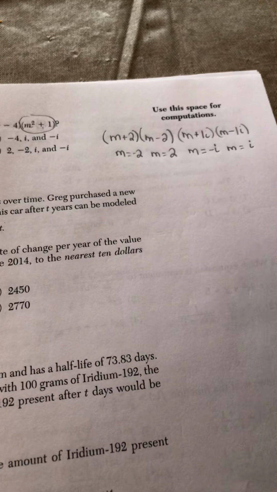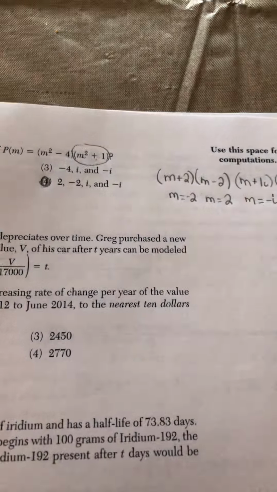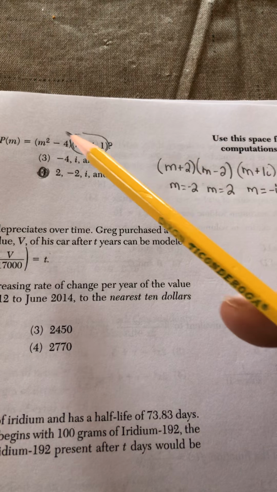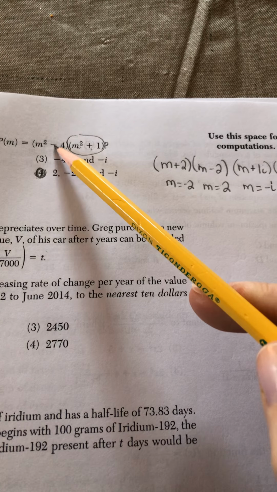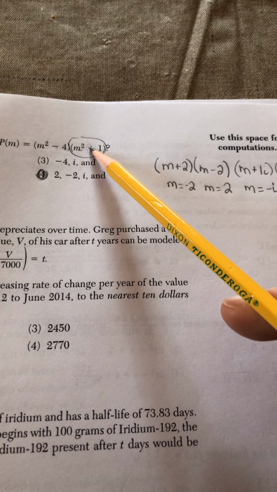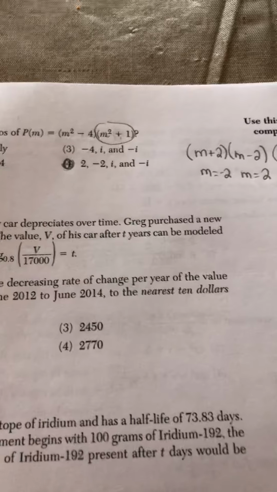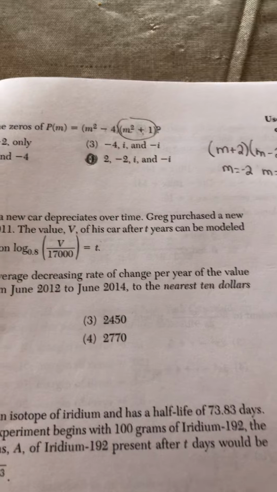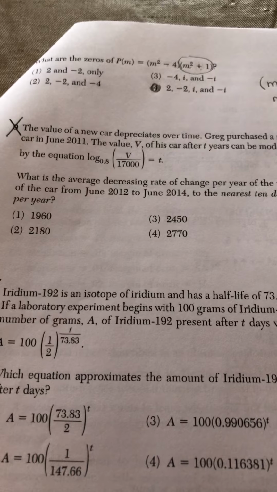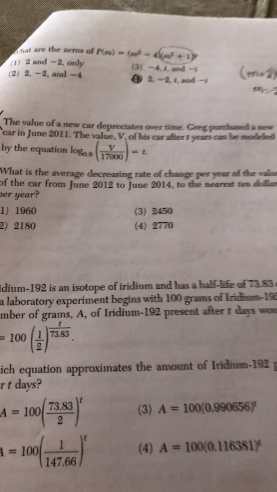So the answer is going to be number 4. Okay, you can half graph it. You're going to see these 2 roots. These ones you will not see, so you can't totally get around this one in a calculator, okay? So that's the one that you should know how to do. These ones we don't really know how to do.